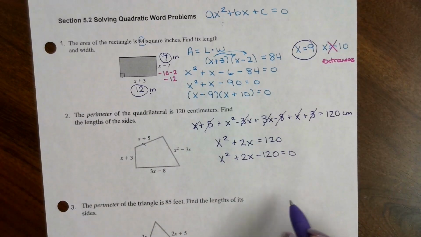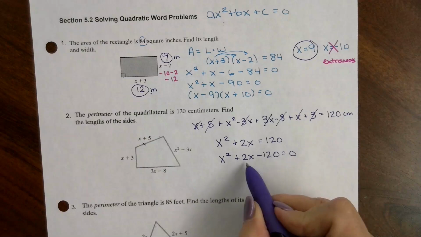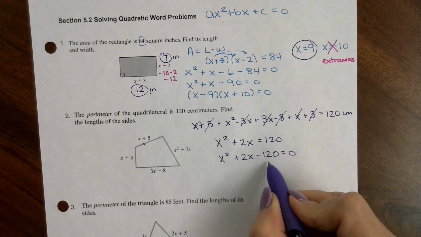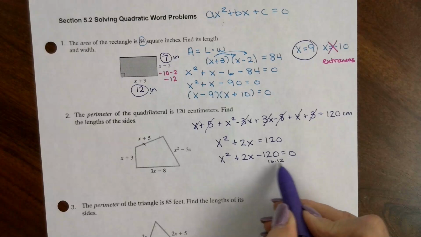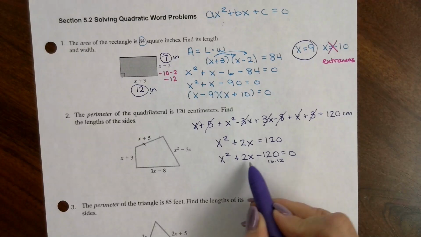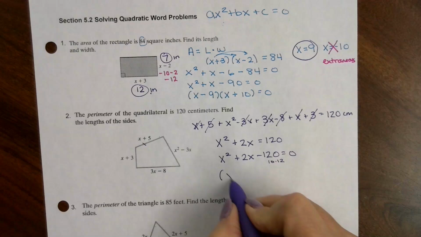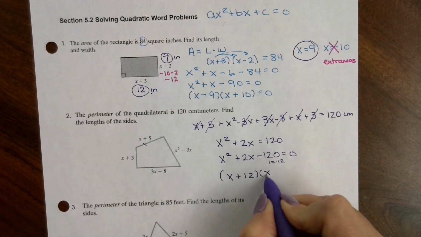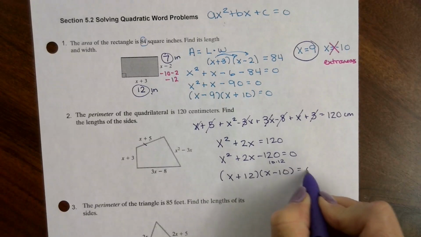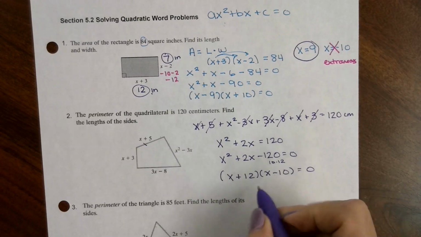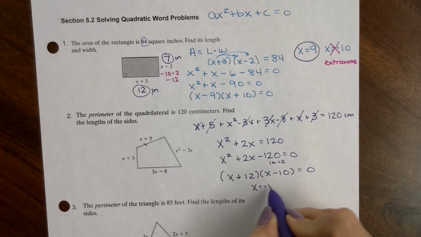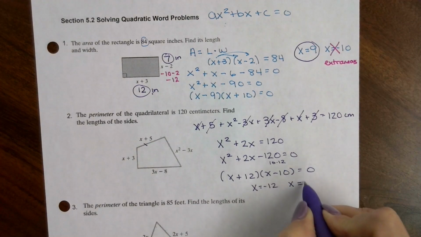Okay, so now what I want to do is find my two values that are going to give me 2, and I see this easily. It's 10 times 12. 10 times 12 is 120, and the difference here is going to give me 2. So my values are going to be, let's see, x plus 12 and x minus 10 equals 0. So what this tells me is that x can equal negative 12 or x can equal 10.